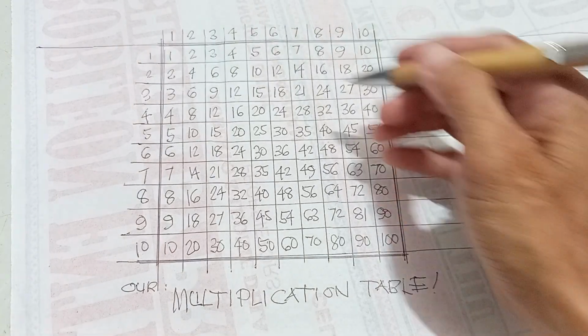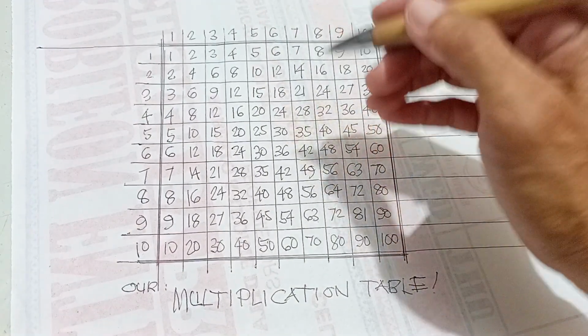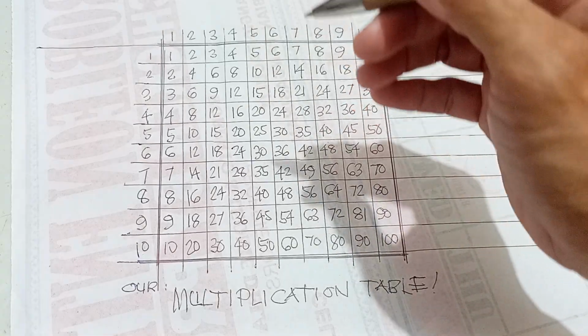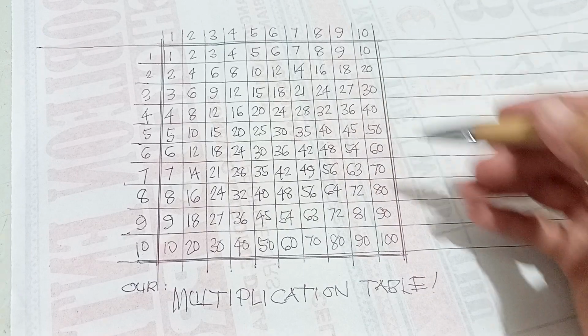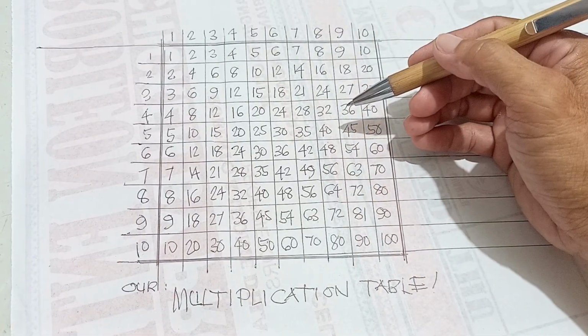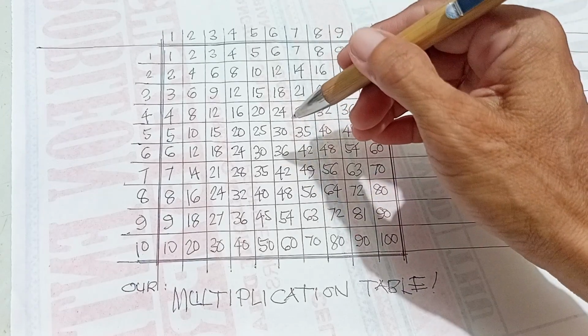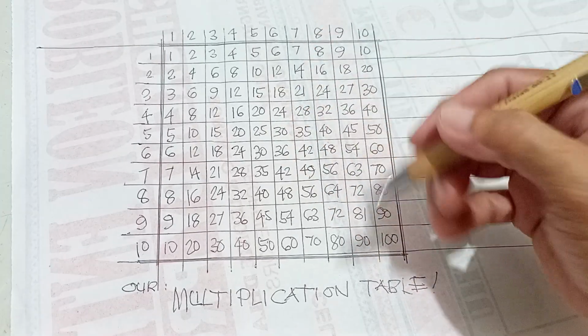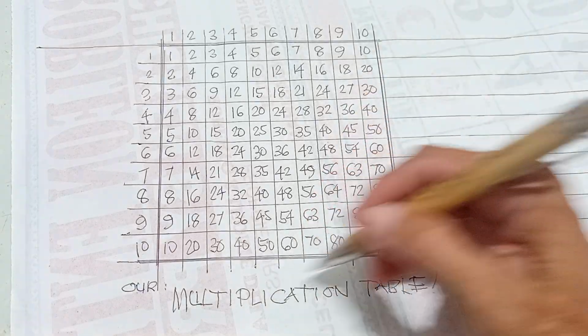You just remember how to construct it. You count by 1, by 2, by 3, by 4, by 5, by 6, by 7, by 8, by 9, and you repeat the process each time you construct it, then you master it. So the result now is the multiplication table.